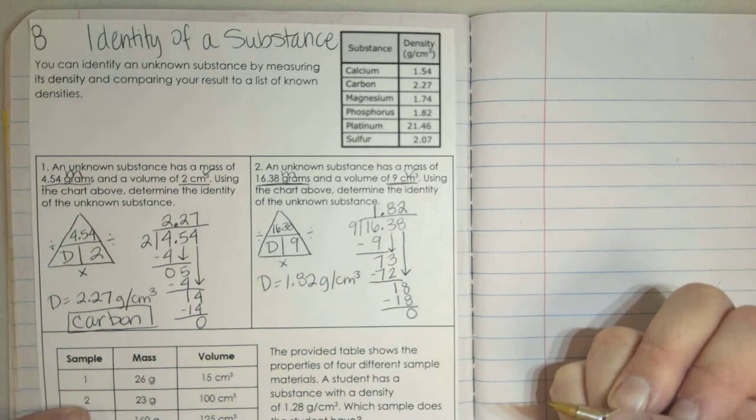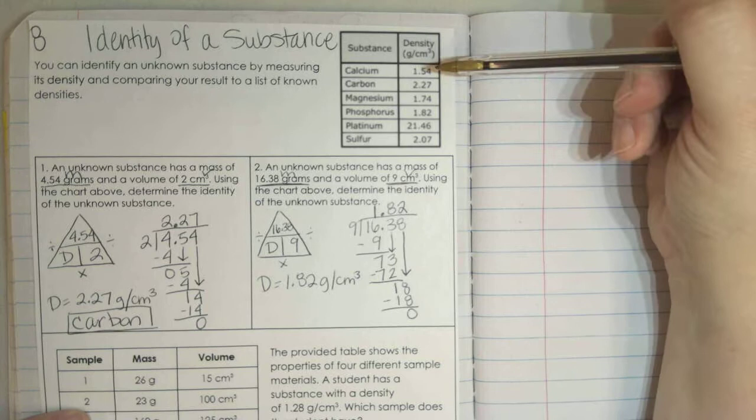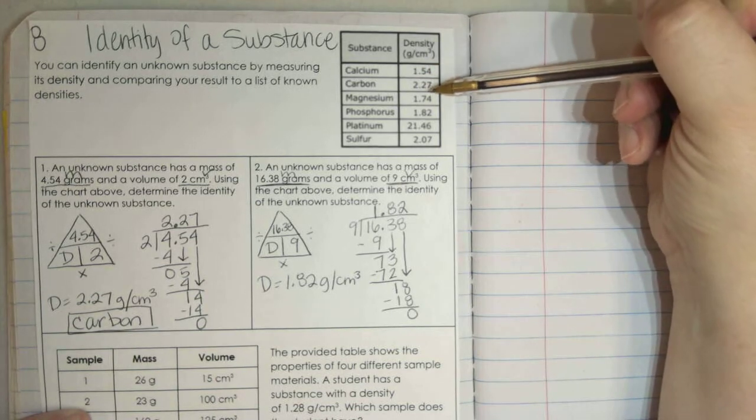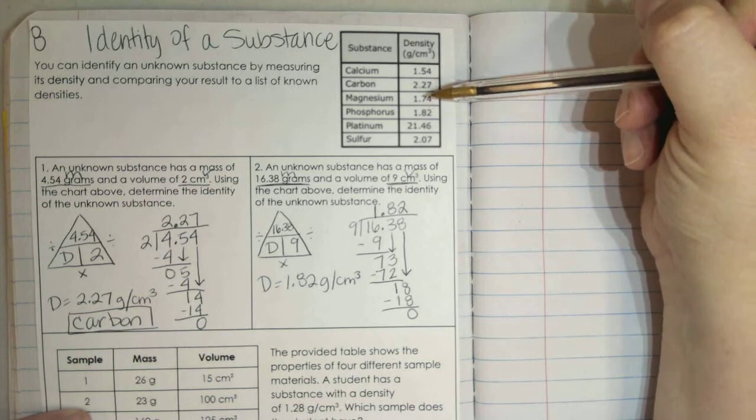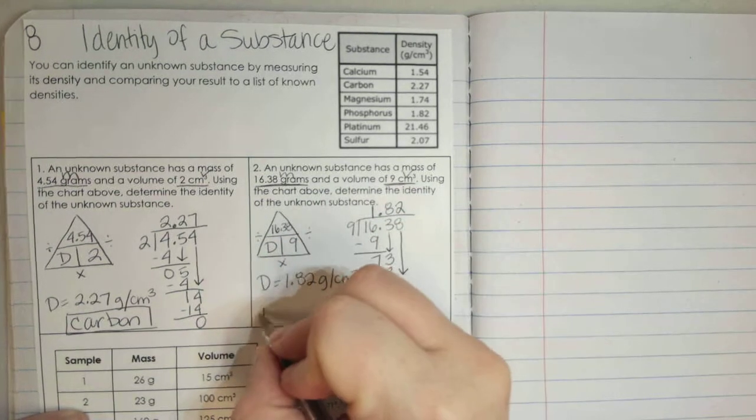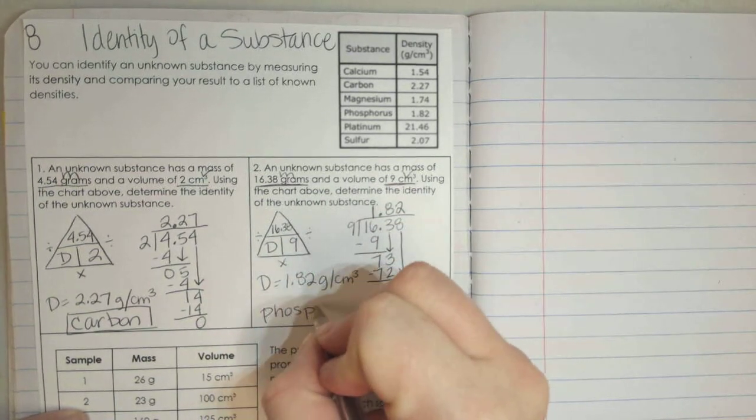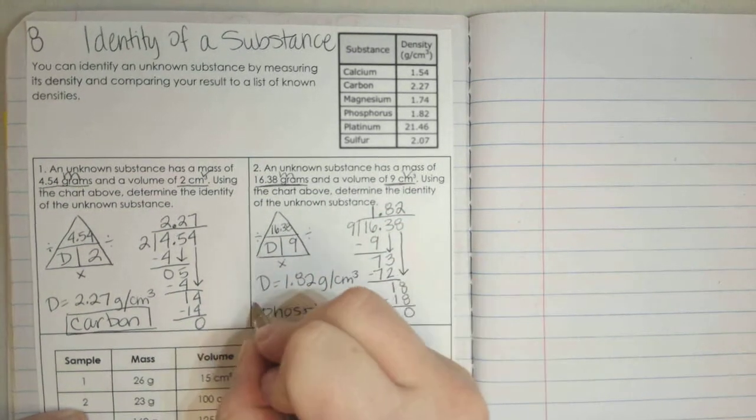Now again, that's not our final answer. We've got to go up to our chart, look for 1.82, and here it is. The answer must be phosphorus. Our unknown substance is phosphorus.